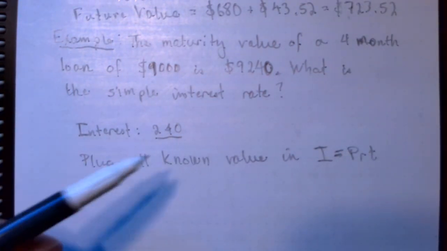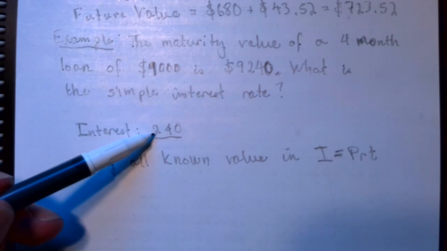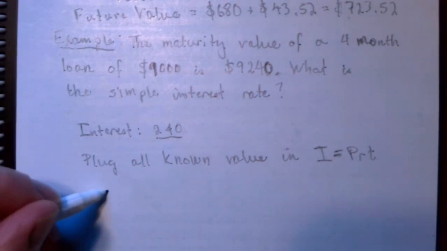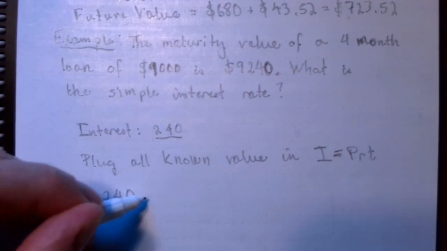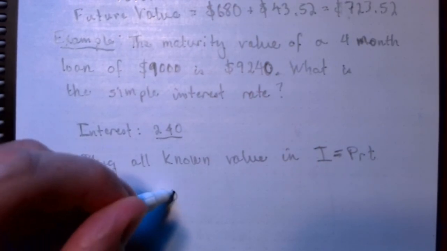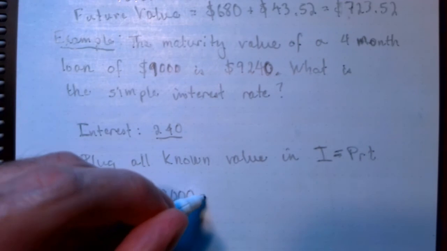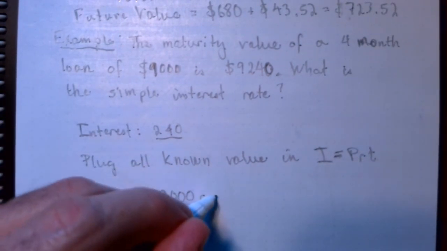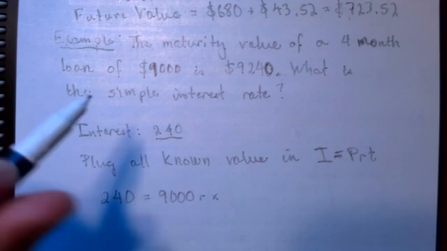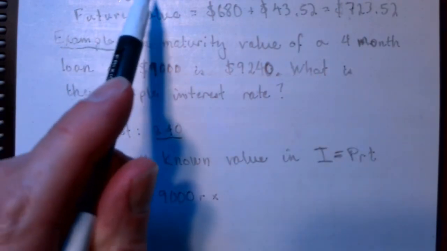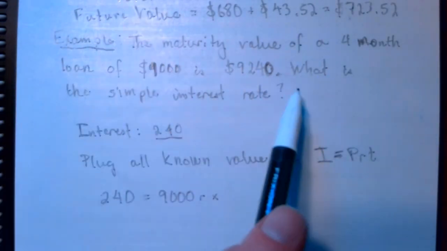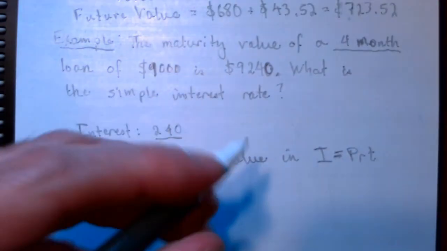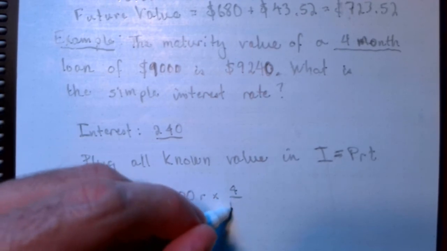That's how we compute interest. Now we know the interest that we were charged was $240. So I'm going to plug that in for I, 240. The principal, we know that it was 9,000. The rate, well I don't know what that is. I'm just going to leave it R. And the time. Now, we didn't have to do this in the last problem because the time was given in years, but here the time is given in months. It's 4 months. So that'd be 4 over 12.